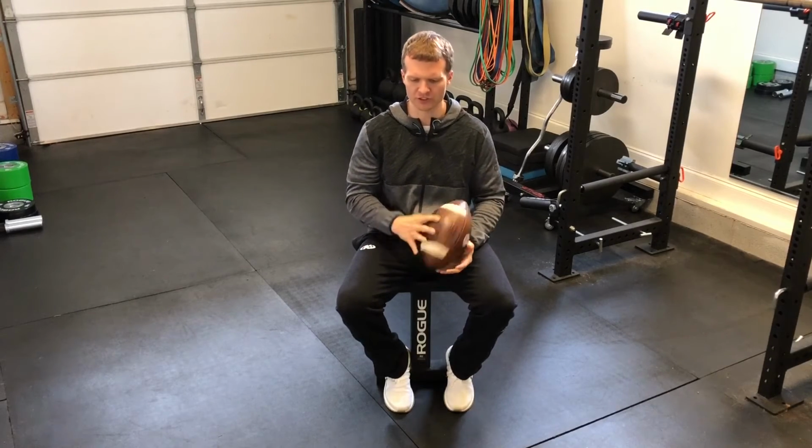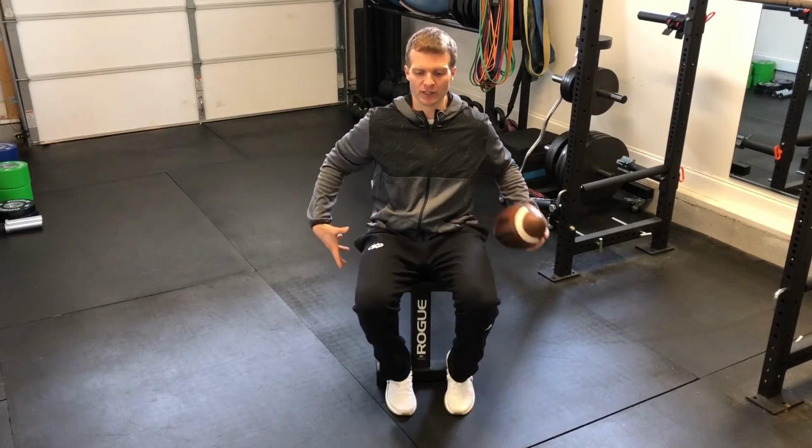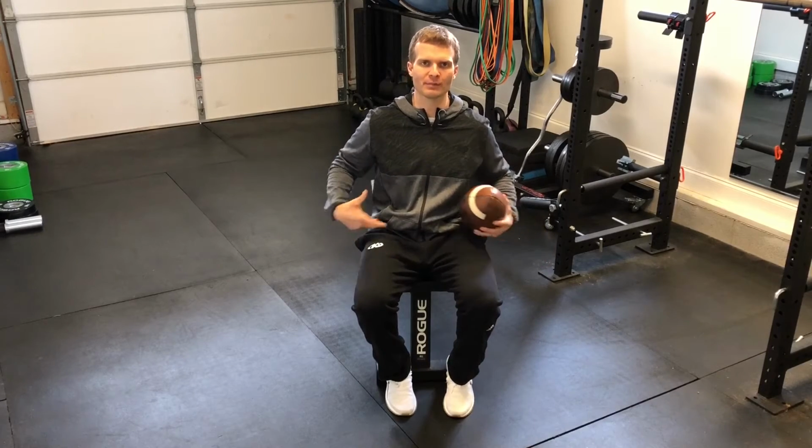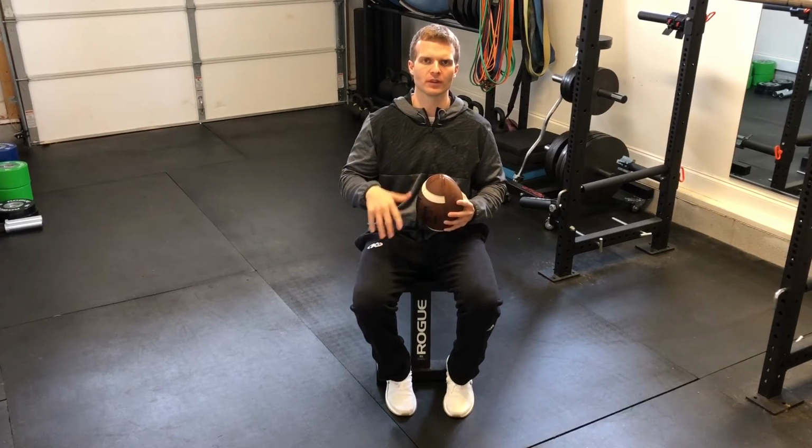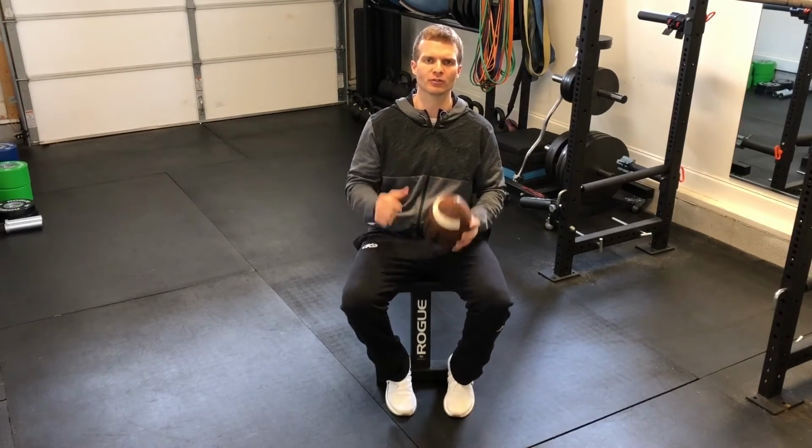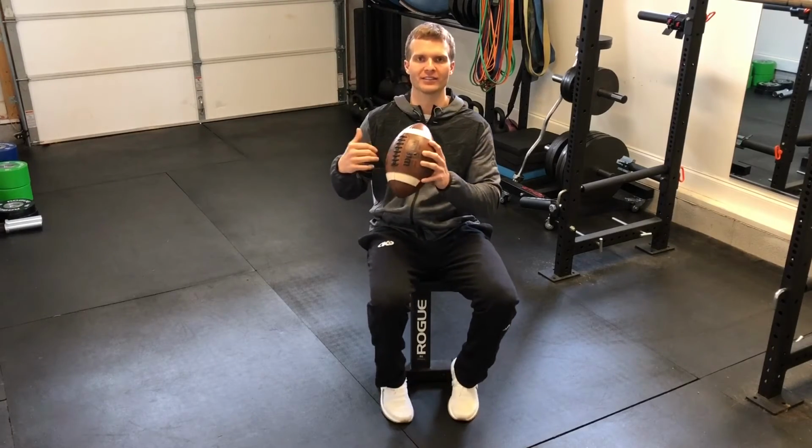So a good drill that we can use is to actually just work on rotating and throwing from a seated position. Whenever I'm in a seated position, I'm putting my pelvis and my lumbar spine in a neutral position. So what this does is force me to rotate through my thoracic spine.